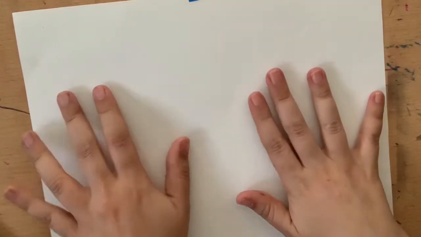Hello artists, this is Miss Monroe, and today I'm going to teach you a little bit about symmetry and how it relates to the art world. So some of you might know what symmetry means. It pretty much means something that is the same on both sides.